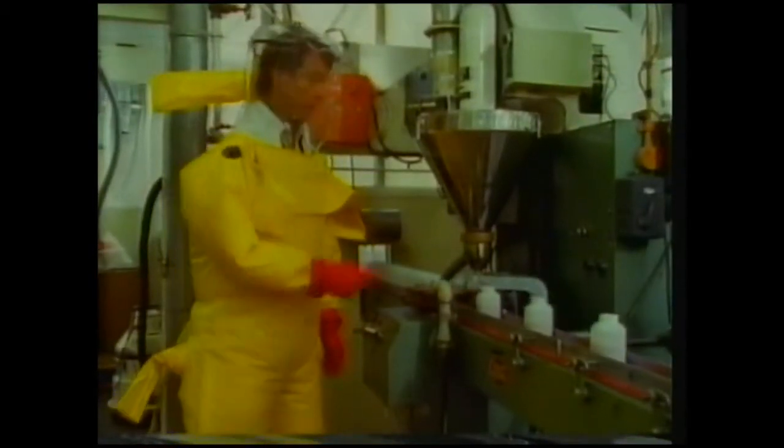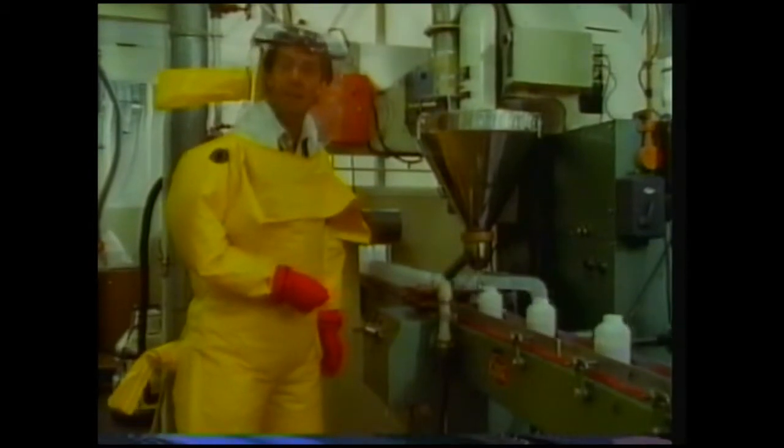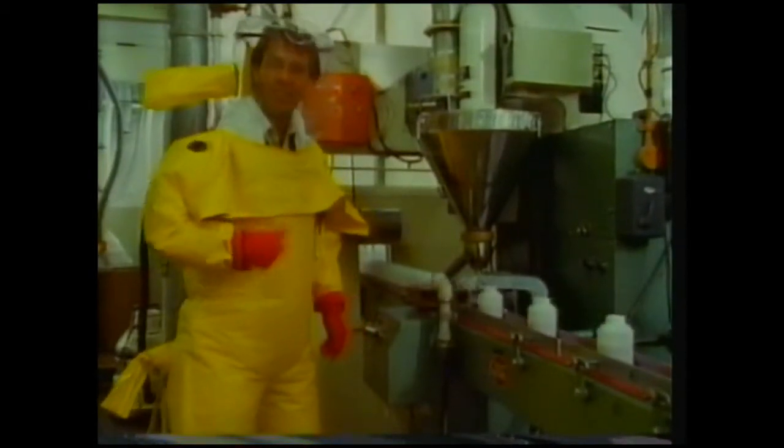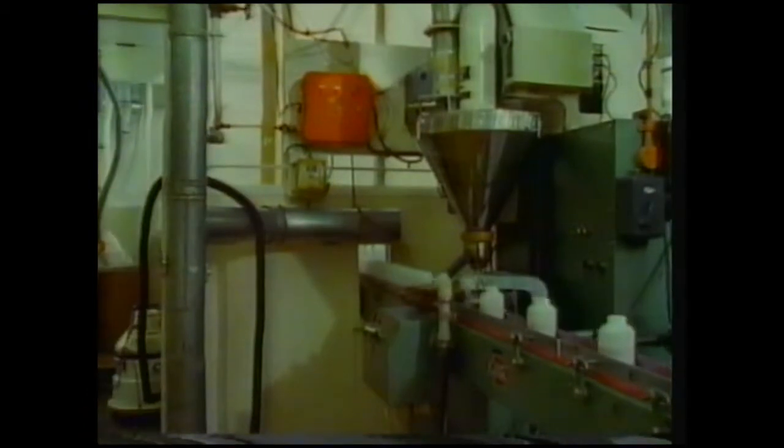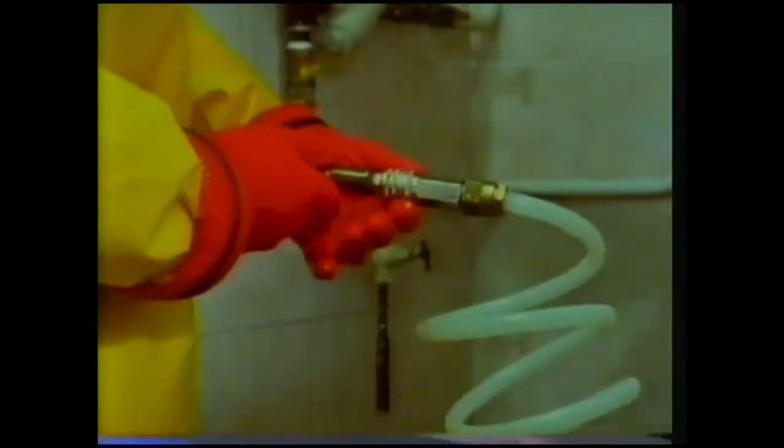Technicians working on antibiotic production sometimes need to wear suits like these. The suit completely covers the body to prevent any chance of contamination. And each suit has one of these, an external air supply for breathing.